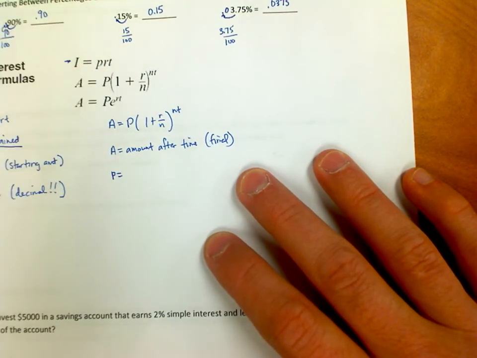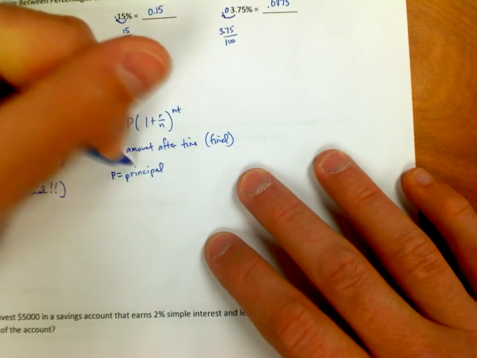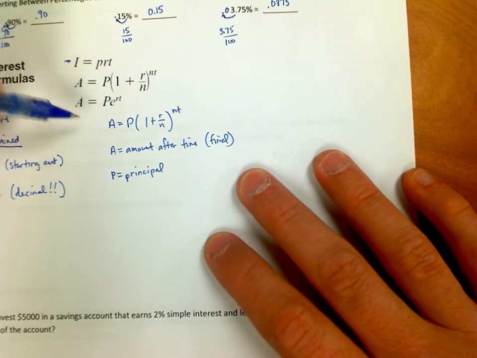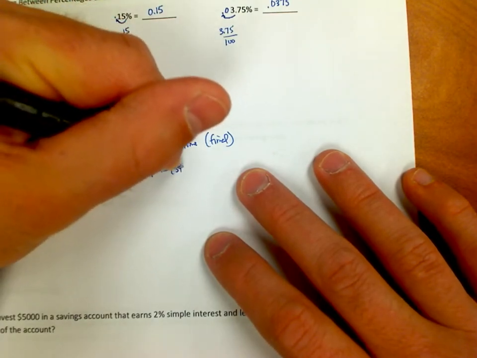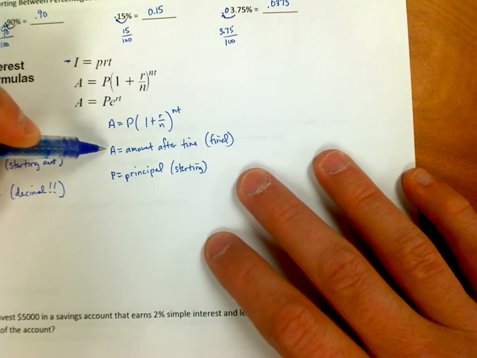P is going to stand for how much you have to begin with. Once again, that stands for the principal. And for why they capitalize it in this formula but not that one, I really don't know. Okay, it's the same thing. It's the same P. P stands for the principal, so that's the starting amount. For bank accounts, it's how much you put in. A is going to be how much you get out.